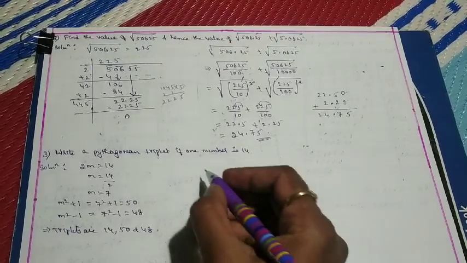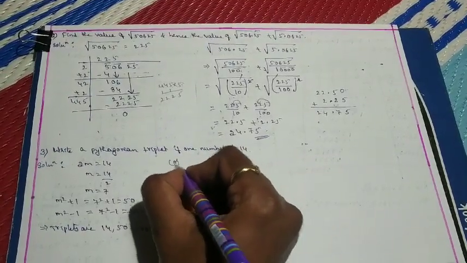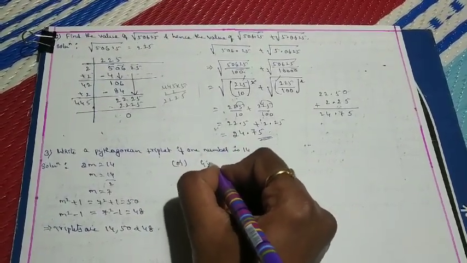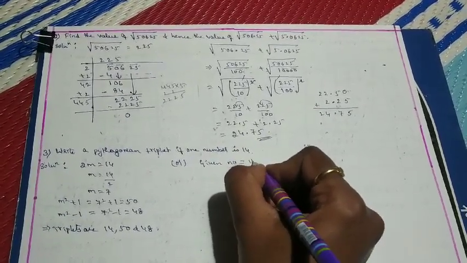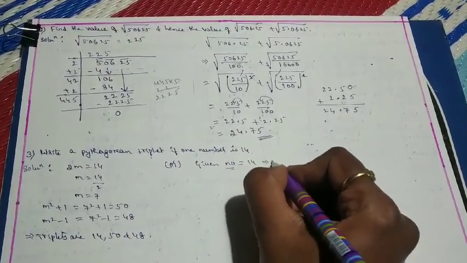This is one method. The one more method is, here given number equal to 14. So here 14 is an even number.